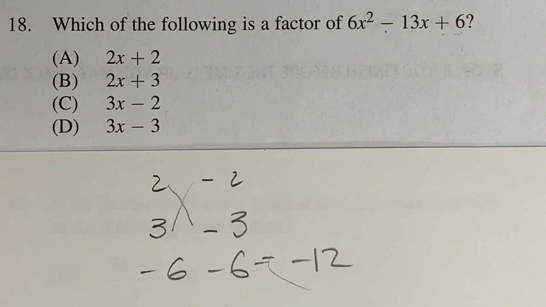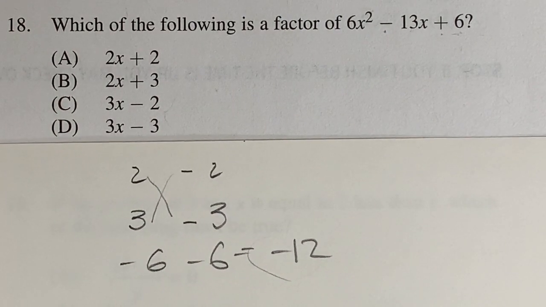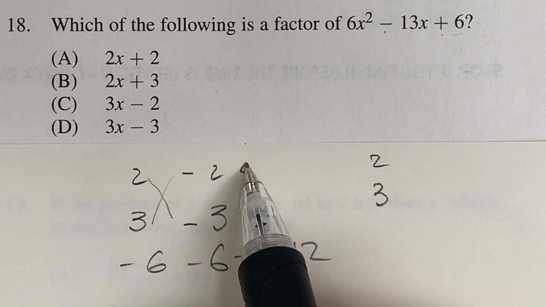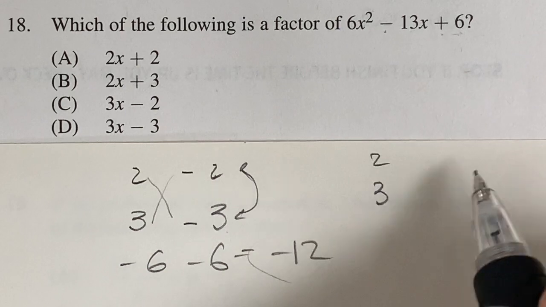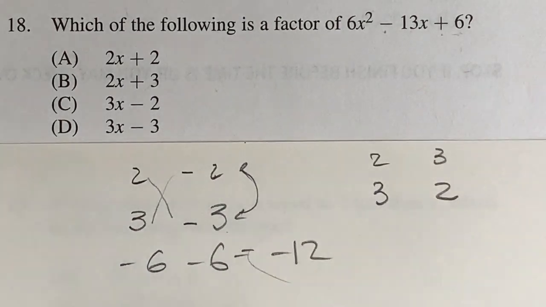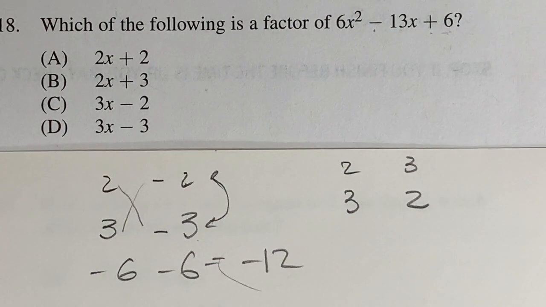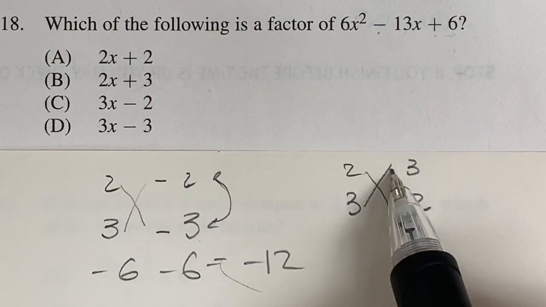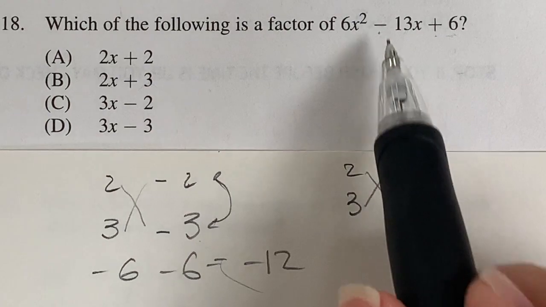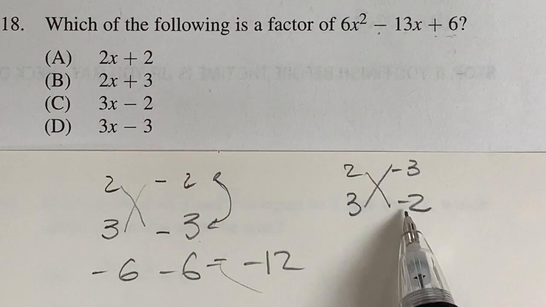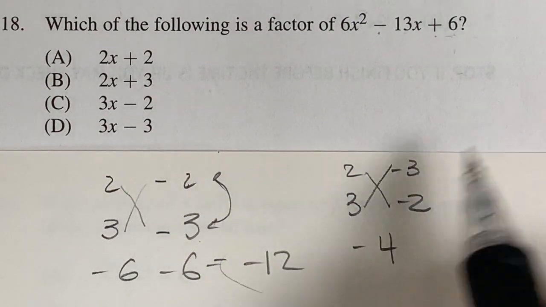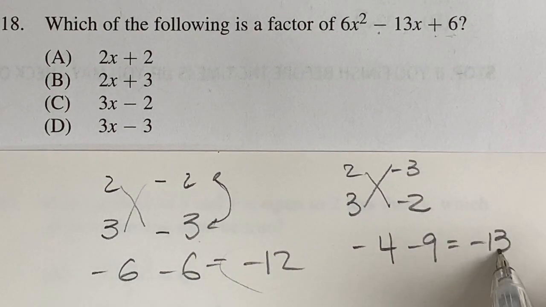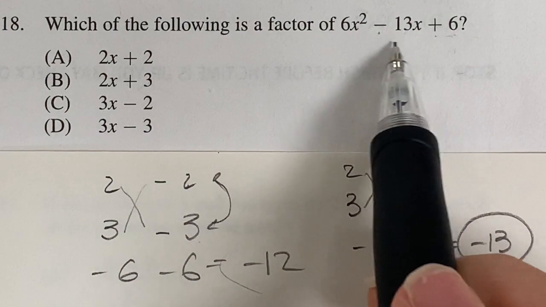So another trial: I'm just going to flip these two numbers. This is again a trial and error question where you mix and match the numbers until, when I cross multiply, I get the middle number. So 2 times negative 2 is negative 4. 3 times negative 3 is negative 9, which gives me negative 13, the middle number.